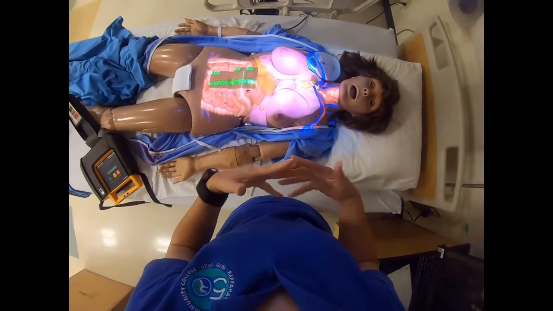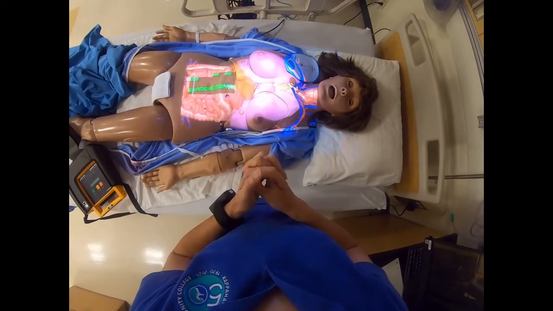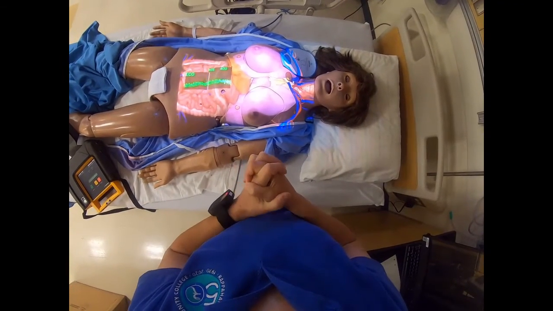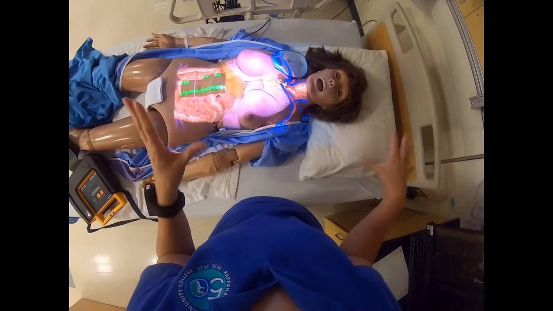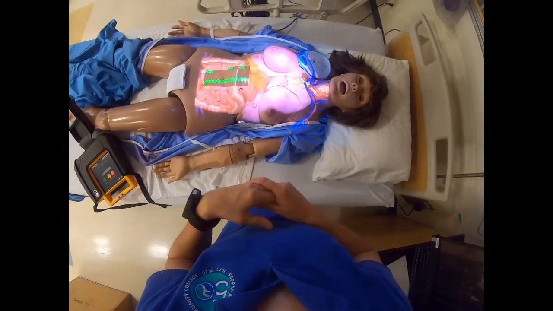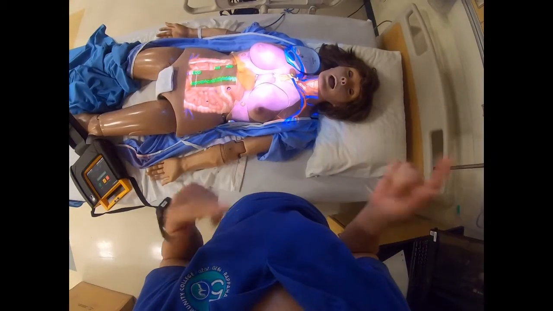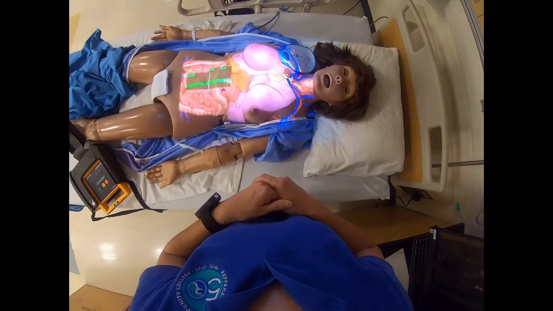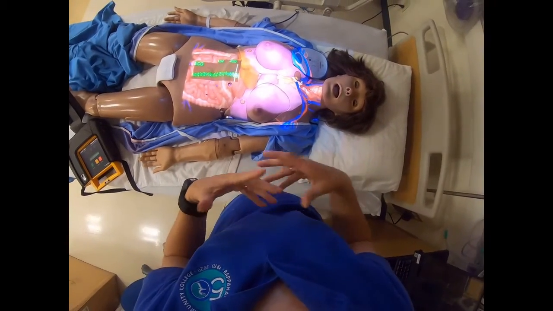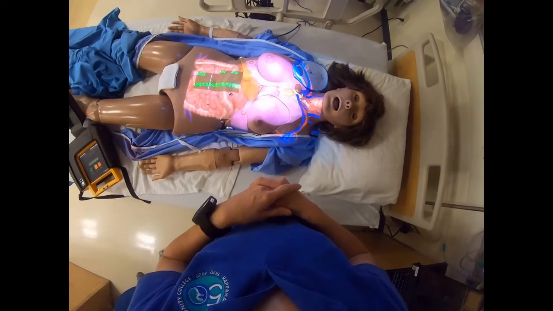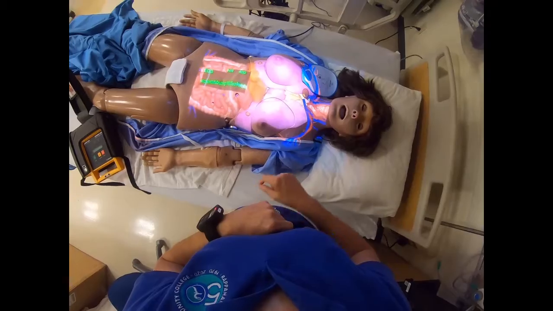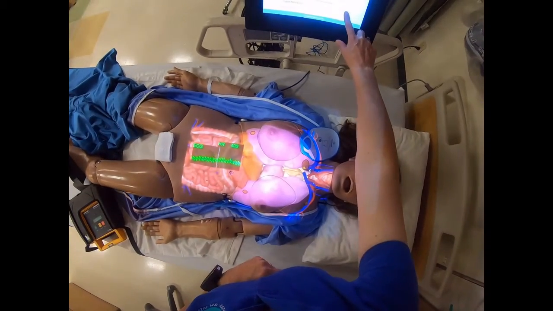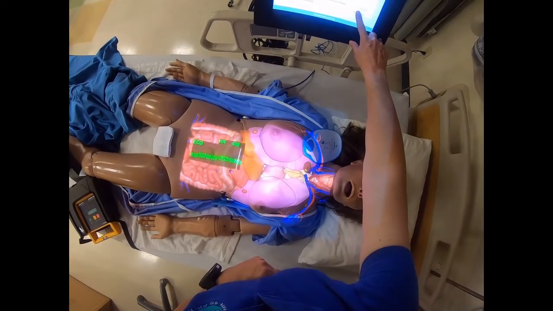Now, the amount of energy we use is anywhere from 200 joules to 360 joules. That means you have to make sure you're not touching the patient or anything that the patient may be on or touching, because if they get that energy, so will you. So you want to make sure that you or anybody else is not touching that patient. When we are ready to defibrillate, we will defibrillate our patient.